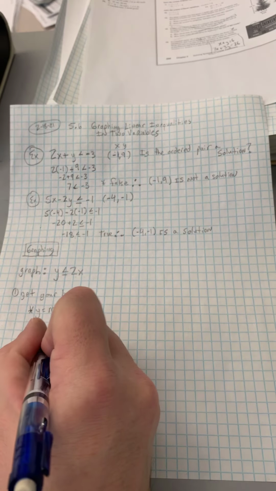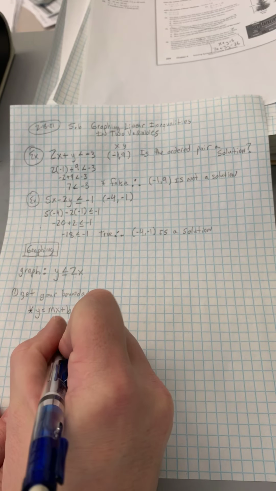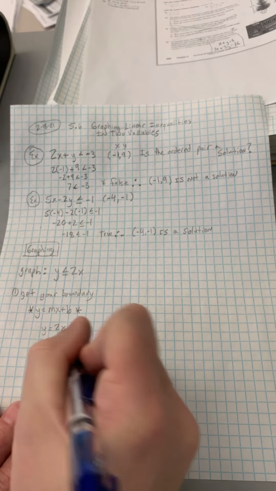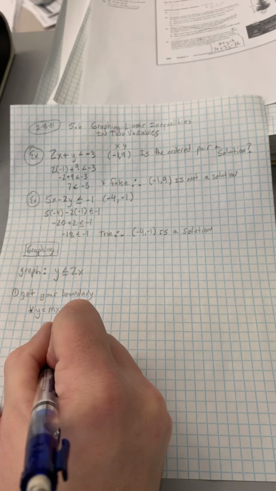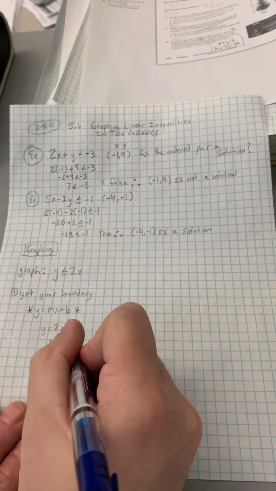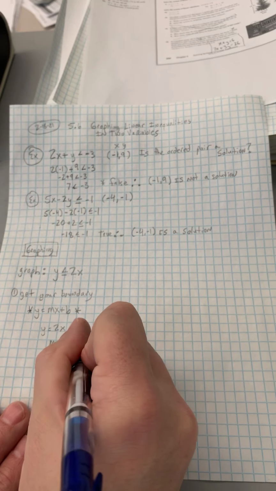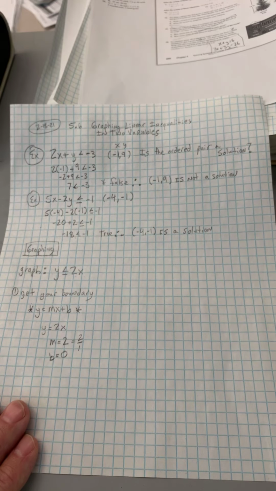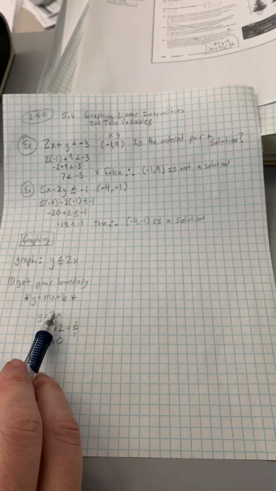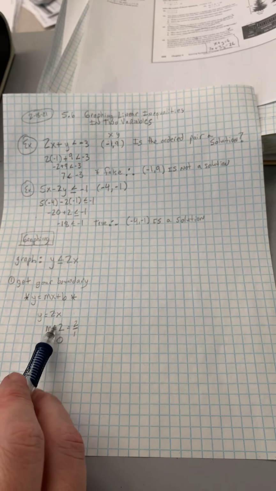So this is just like y is equal to 2x, right? Which means I would have a slope of 2 and a b of what? 0, because there's nothing else here. And you can certainly write that as 2 over 1. I take this inequality, I make it an equation so I can identify my slope and y-intercept.